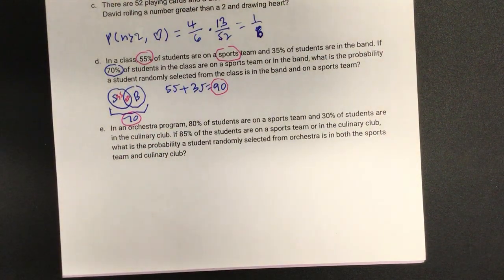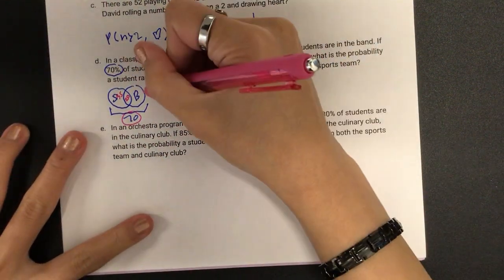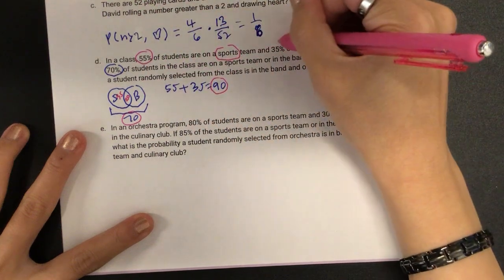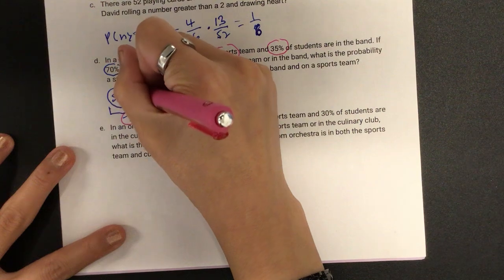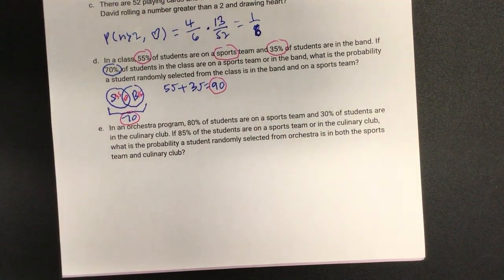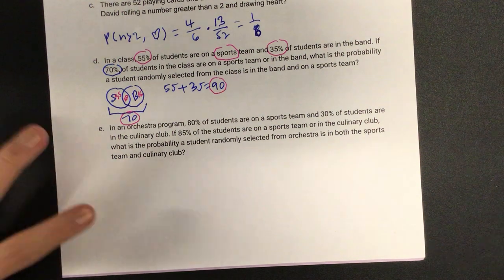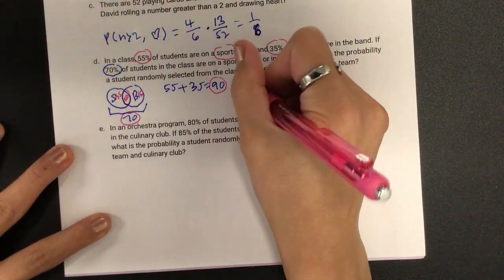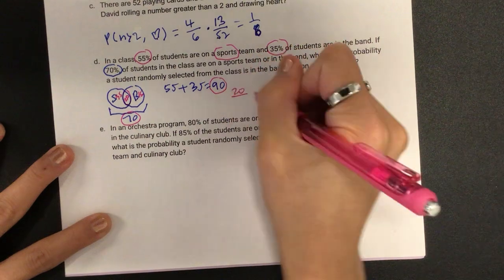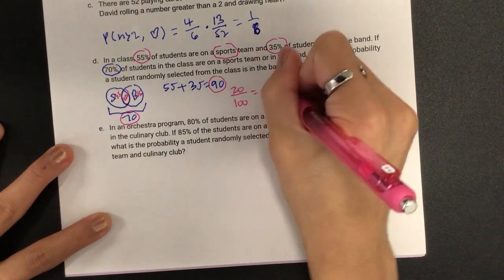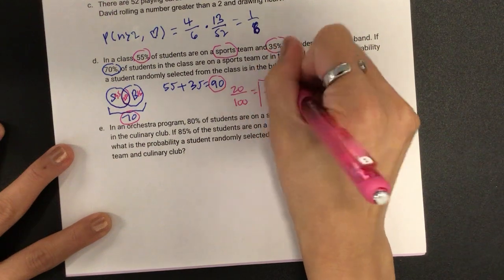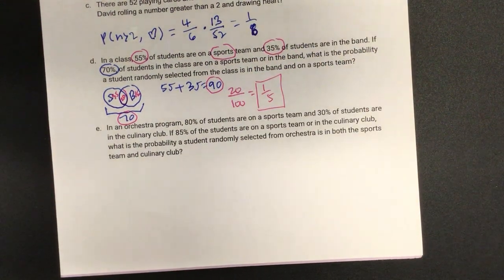Are we okay with that? 35. And then we have the band, which is 35 minus 20. How many is that? 15. And it says, what is the probability that a randomly selected student is in band and on the sports team? It's going to be right in the middle. So our probability is going to be 20 out of 100, and that's going to give us 1/5. Are we okay with that?